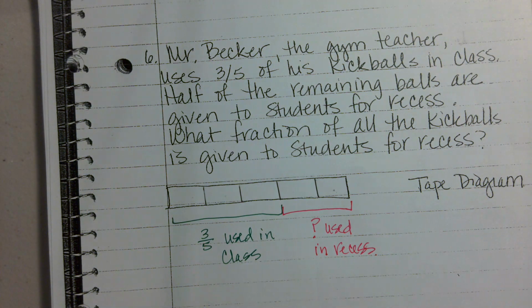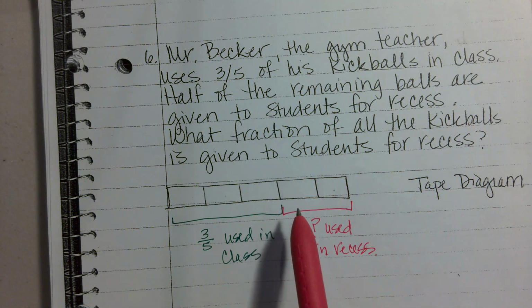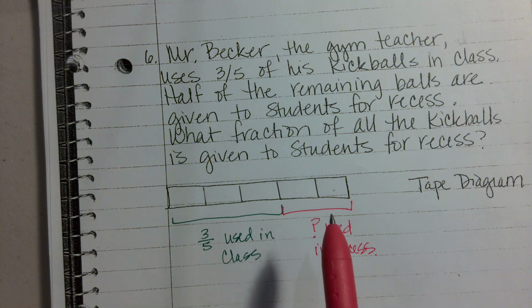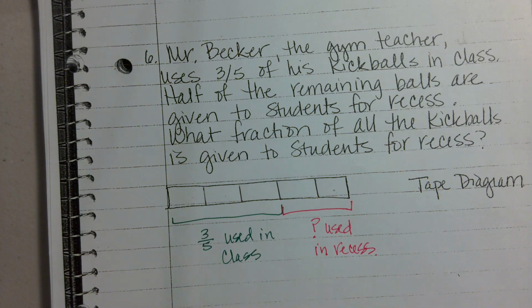Okay, so we know that he uses 3/5 in class. What fraction of the balls is remaining? 2/5. How many of those balls are given to students for recess? How many of the remaining are given to students for recess? So half of the remaining. Half. Right? So what is 1/2 of 2? 1. What's 1/2 of 2/5?